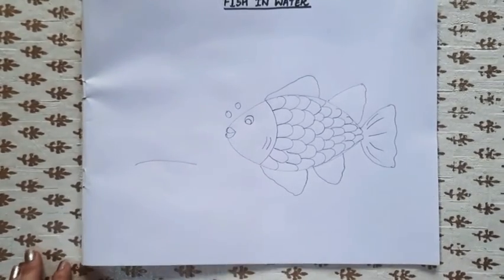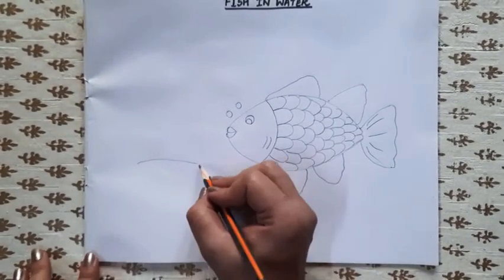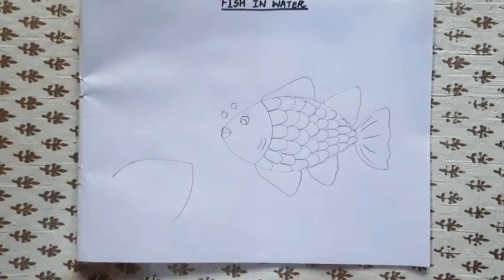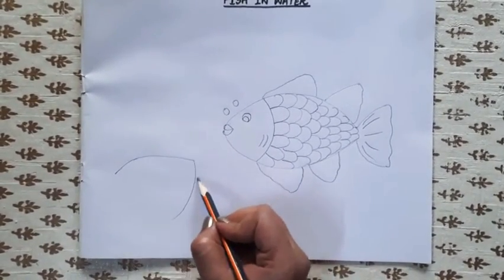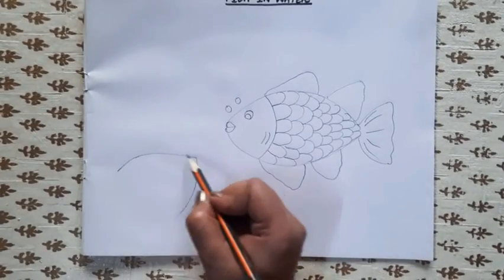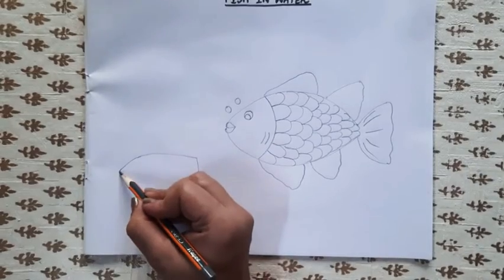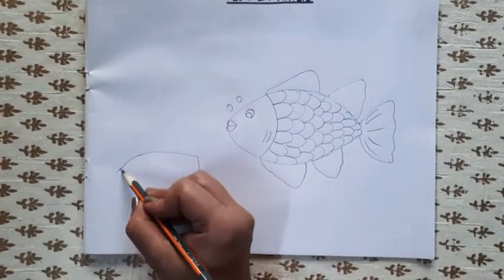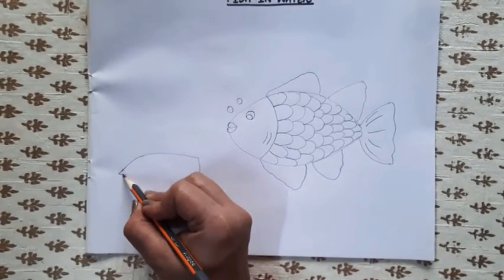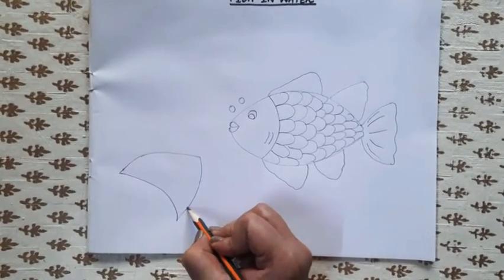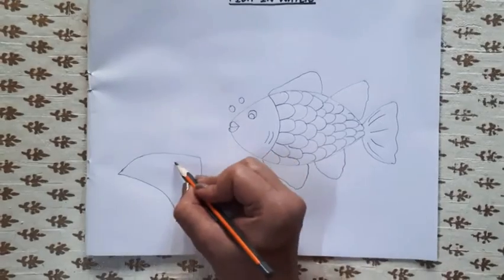I'm adding another triangular shaped fish. For that, you first have to make a shape which looks like a V, slightly rounded, and then you have to make a curve like this and join these two.